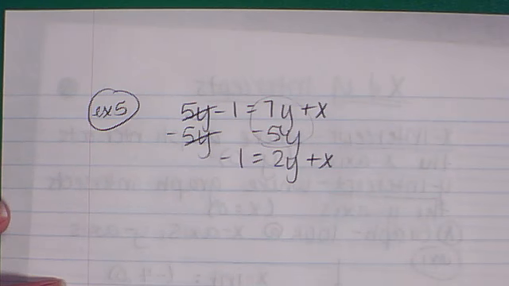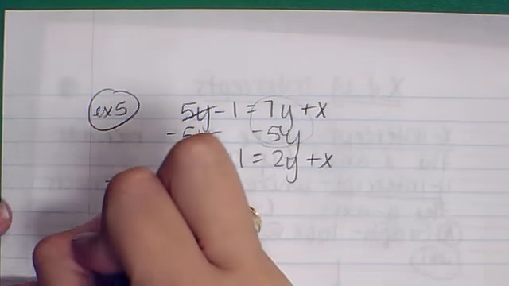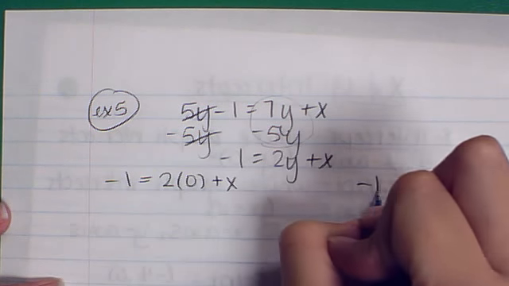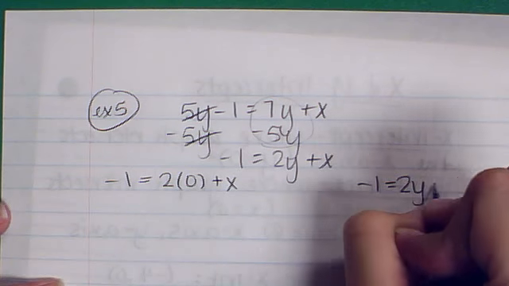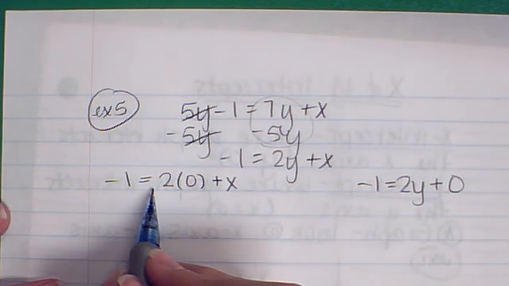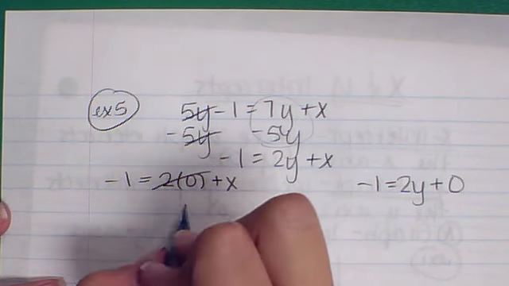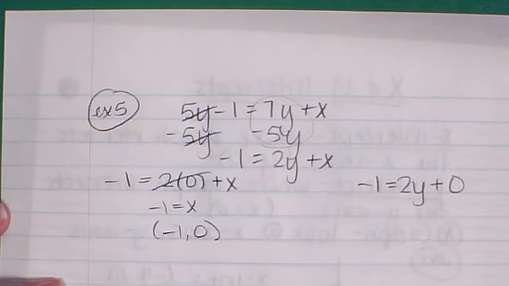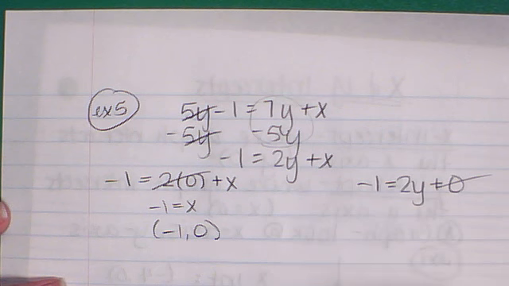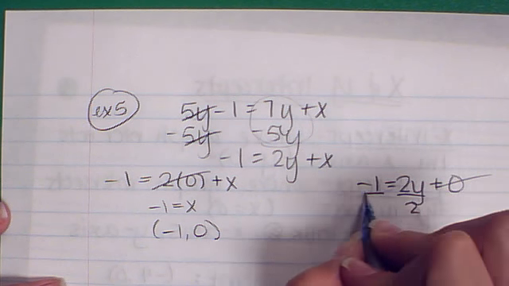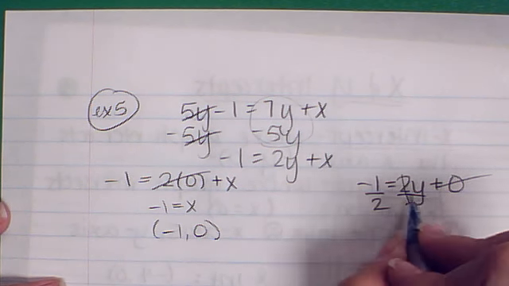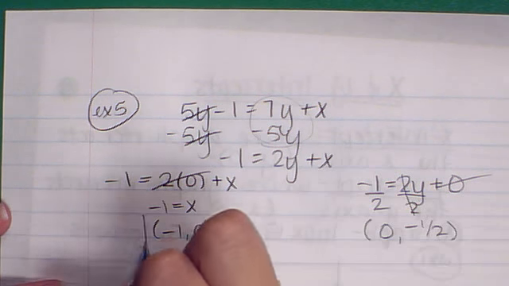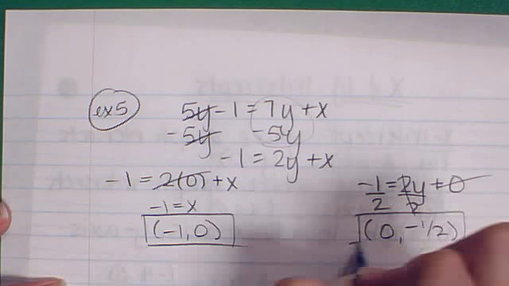Now I can follow that same process. I'm going to show you the 0 way again, just so we can be more precise. I'm going to do it twice. Over here, 2 times 0 is 0, so that goes away. And I have negative 1 equals x. So I'm done with that piece. That's my x-intercept. On this one, this 0 goes away. And to get y by itself, I divide both sides by 2. And so y equals negative 1/2. So this one is 0, negative 1/2. And that's my y-intercept. Now I have 2 answers.